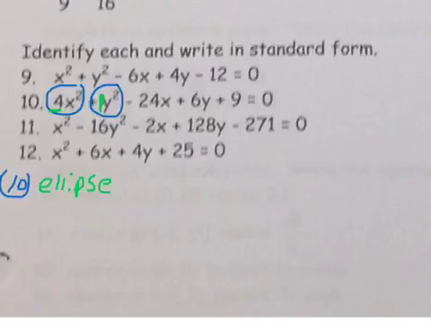Y'all want to? No. Okay, we don't have to then. Okay, we've done some complete the square, so we don't have to do that, okay?